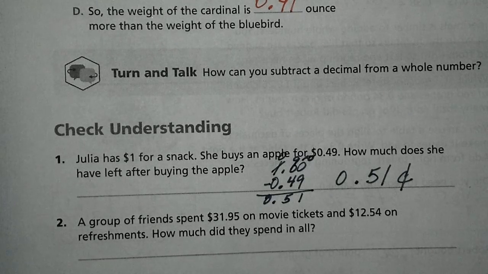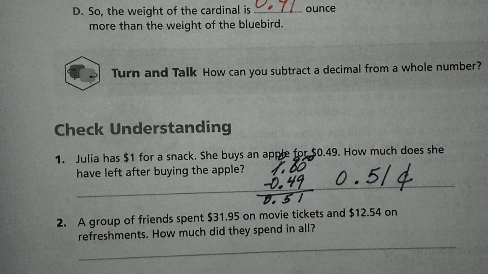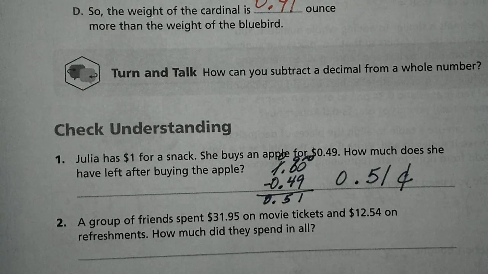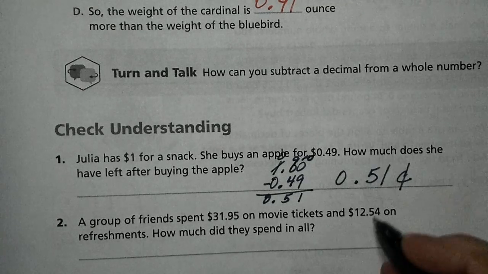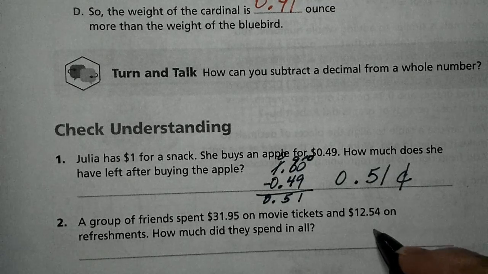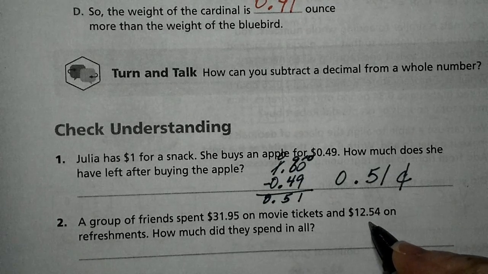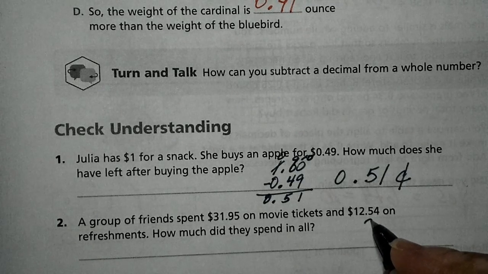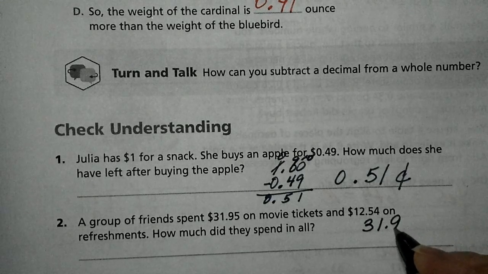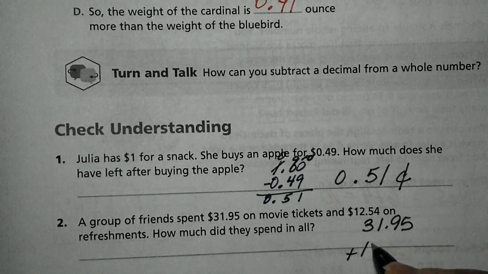It says a group of friends spent $31.95 on movie tickets and $12.54 on refreshments. How much do they spend in all? So I start with adding 31.95 and 12.54.